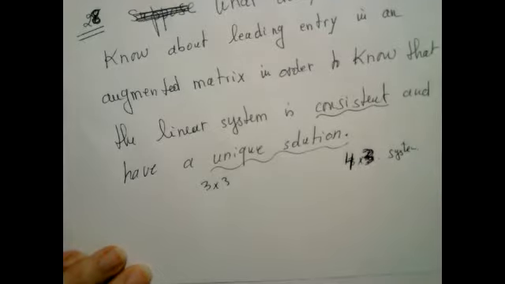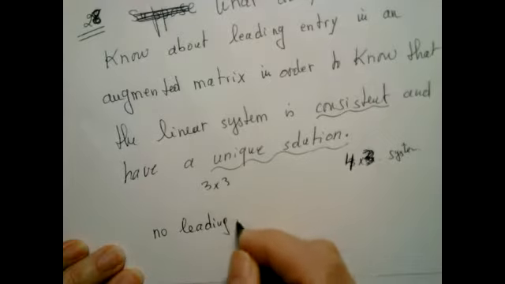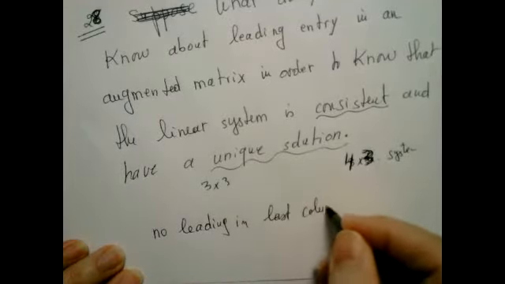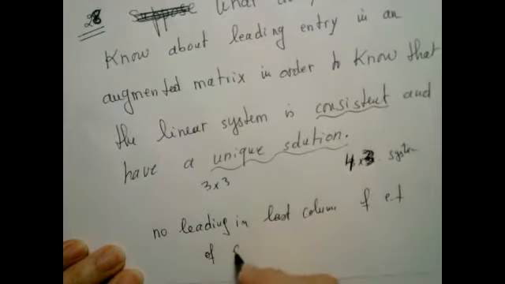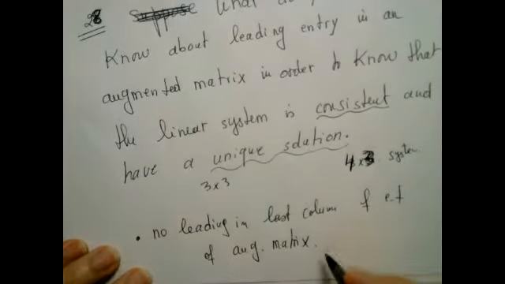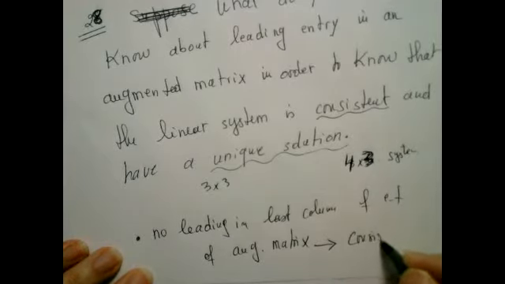Okay, so one of your classmates said no leading entry in the last column, in the echelon form of the augmented matrix. Let's get that very clear. That's half of the story. This will guarantee only consistency.